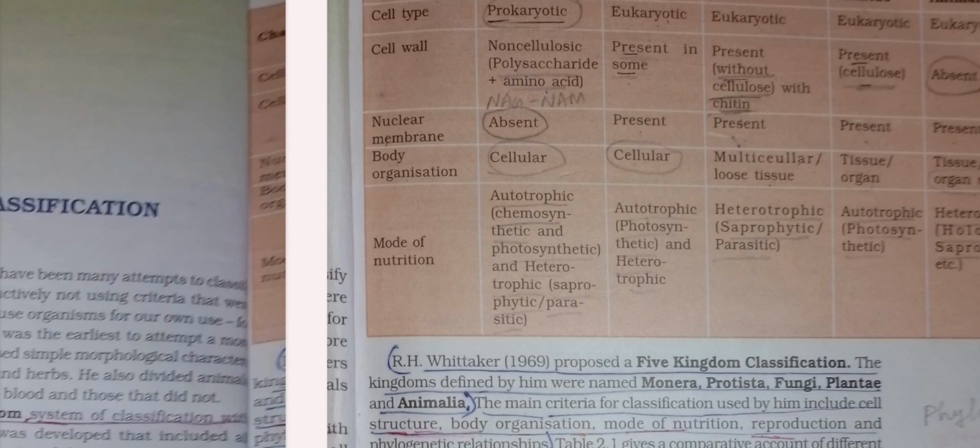And Plantae, obviously it is autotrophic, by the photosynthesis process. And in Animalia it is heterotrophic, that is holozoic and saprophytic.